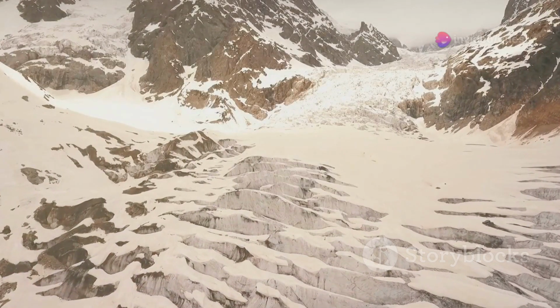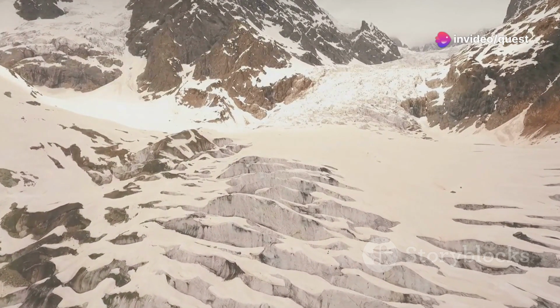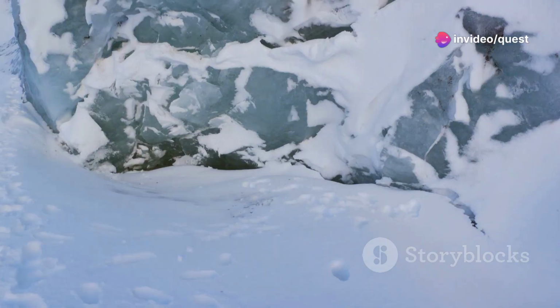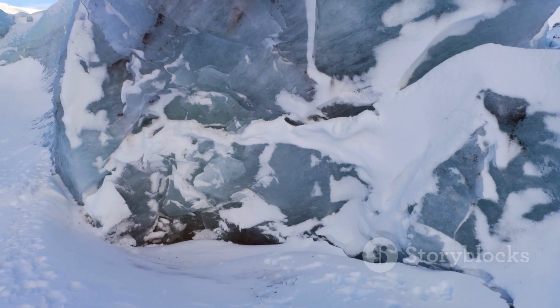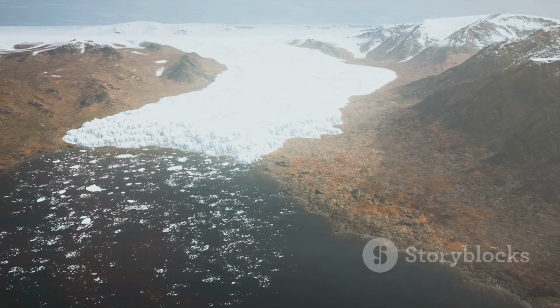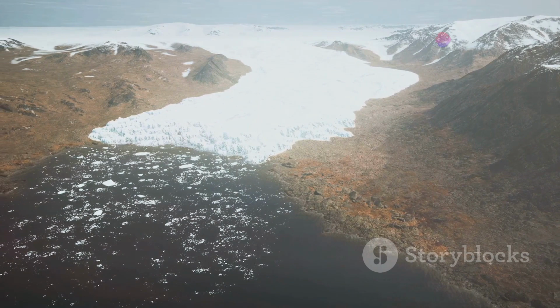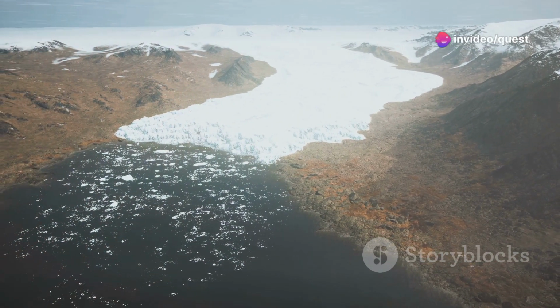Glaciers form in areas where snow accumulates year after year, exceeding the rate of melting. As the snow compresses under its own weight, it transforms into ice, forming a dense flowing mass. These icy giants move slowly across the landscape, their pace measured in centimeters or meters per year.